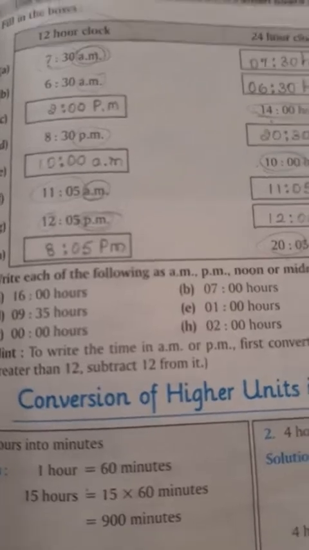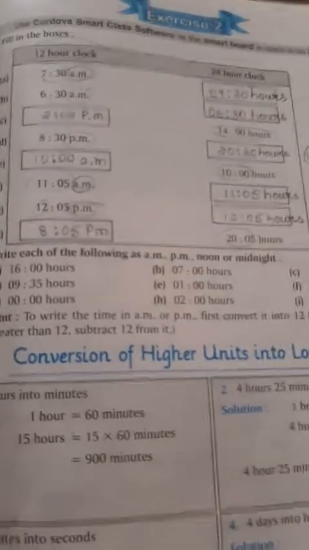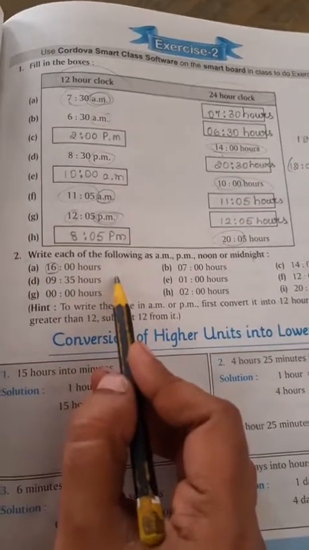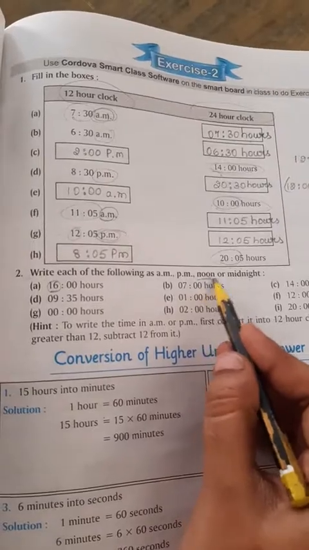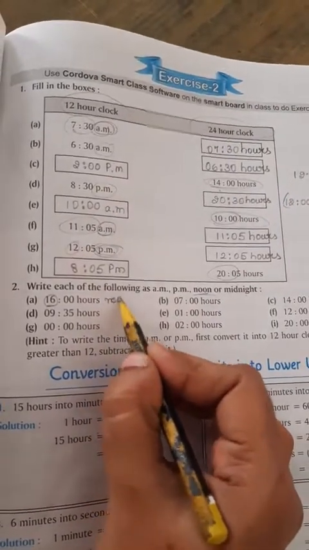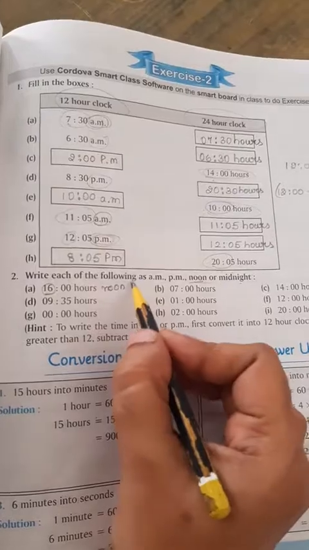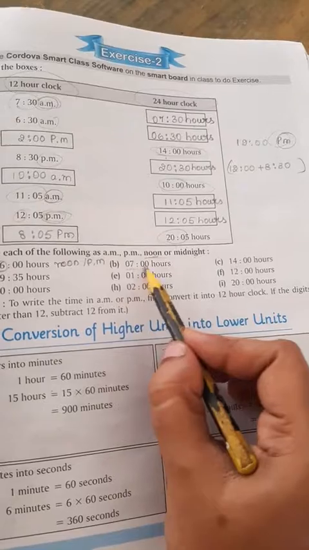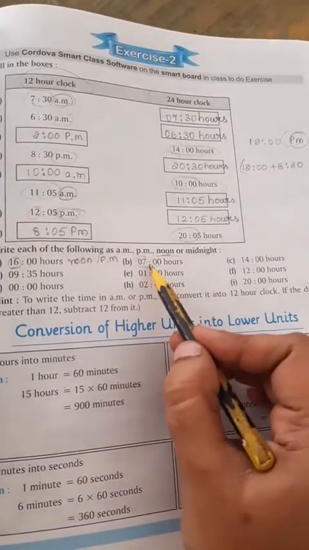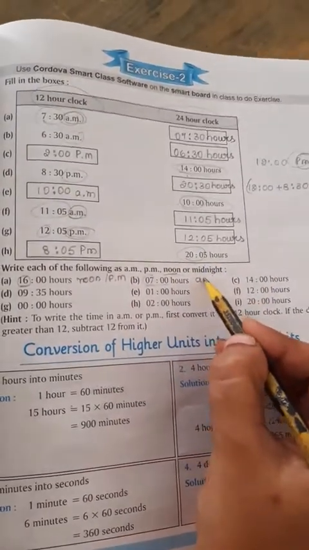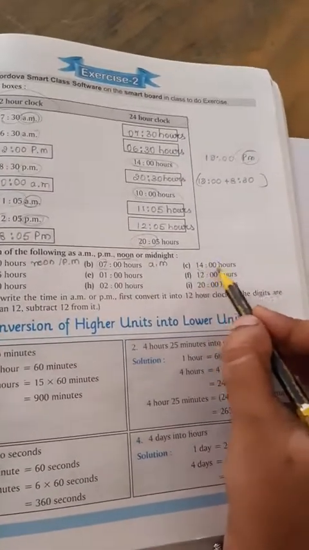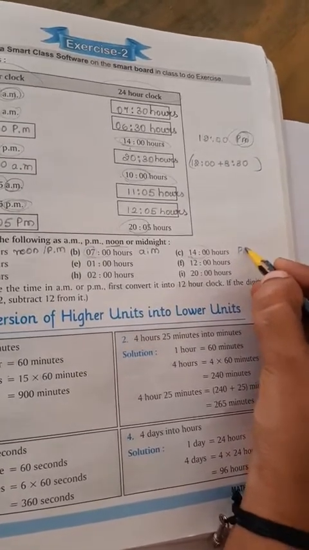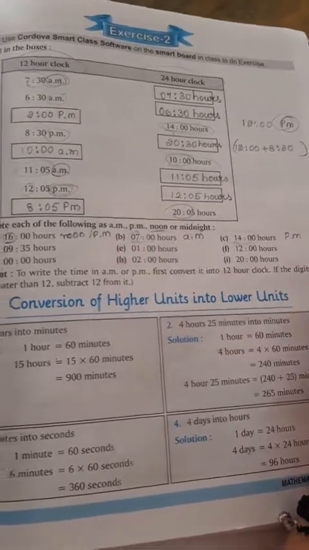Either AM means it is AM, PM means PM. See now, first one is 16 is here. So it is greater than 12. If it is greater than 12, it is understood it is noon. Right, or can you write down as PM? 7. So it is less than 12. So we can write it as AM. Next 14. It is greater than 12. If it is greater than 12, we are going to call it as in PM.